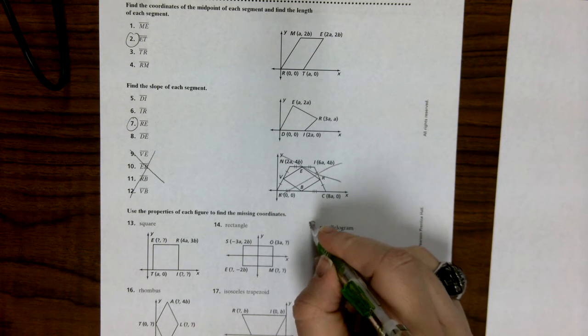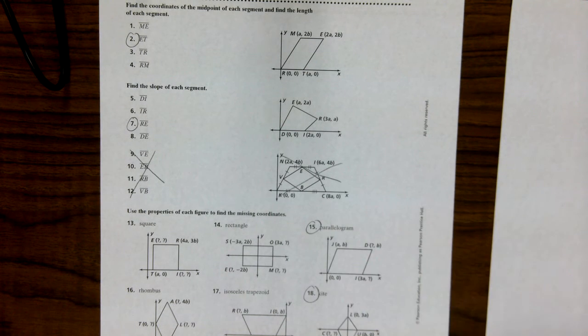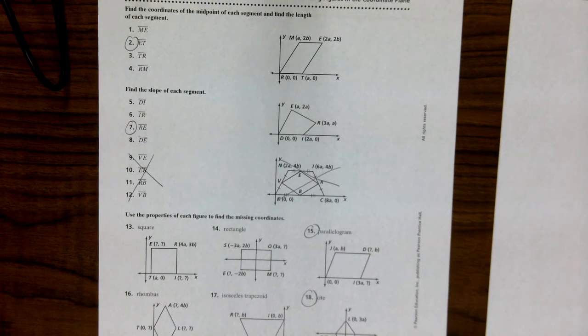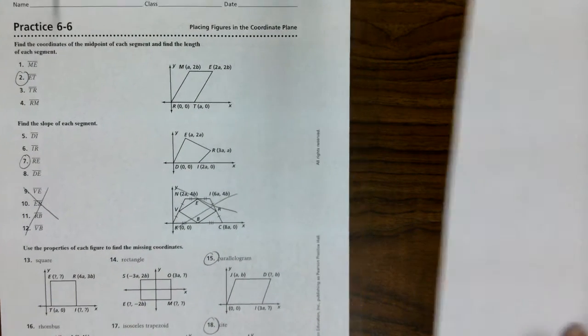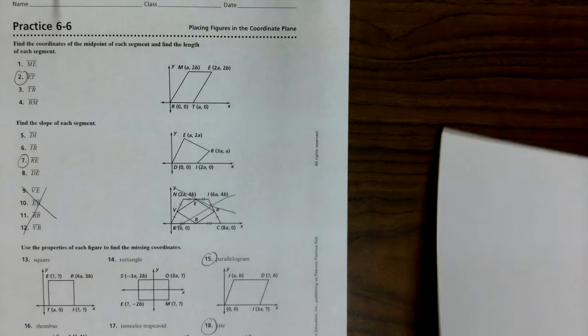I'm going to do this one and this one. All right, that's all I'm going to show you. I'm going to have this off to the side as a reference and do the work here.